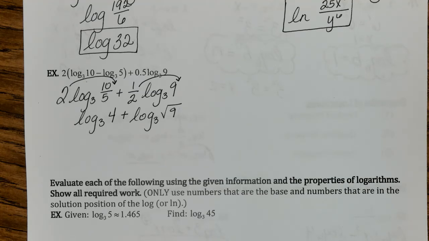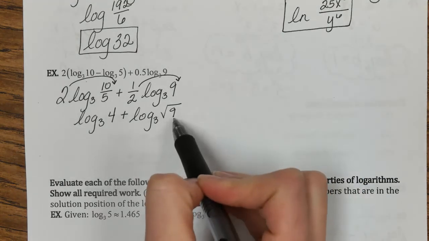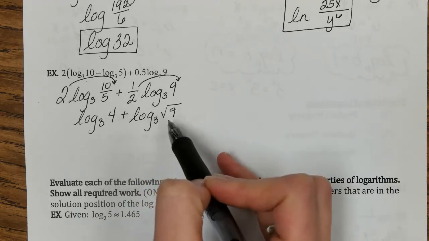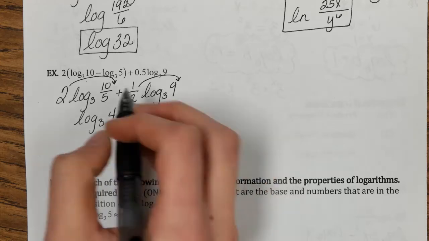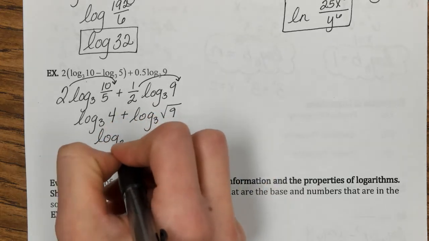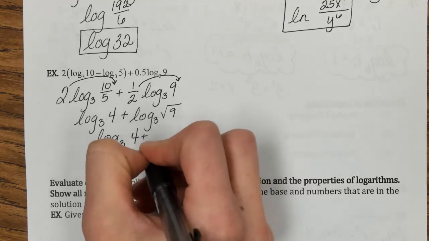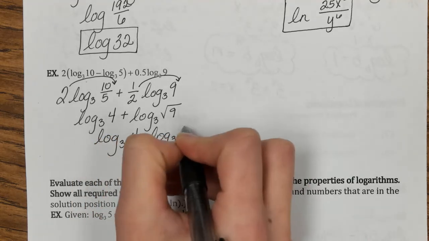Okay, I was looking at some of y'all's quizzes, and some of y'all were dropping off the concept of the square root being plus and minus. So don't forget that you've got that. But here, for this particular situation, we're only going to do the positive because you cannot take the log of a negative. So this is going to be log base 3 of 4 plus log base 3 of 3.